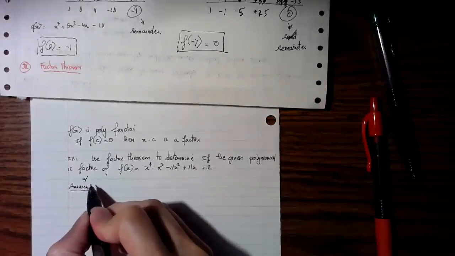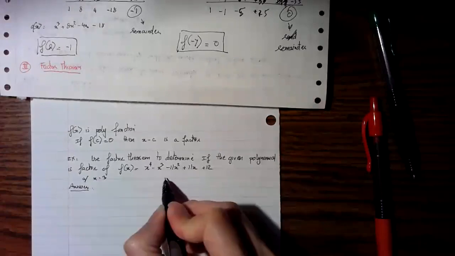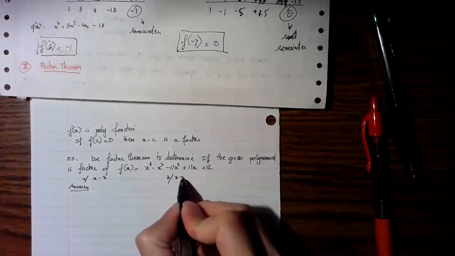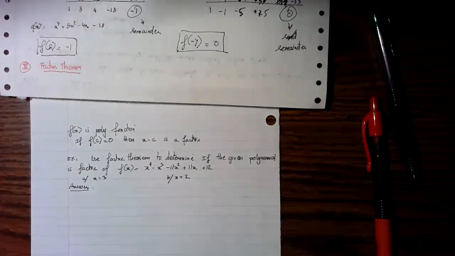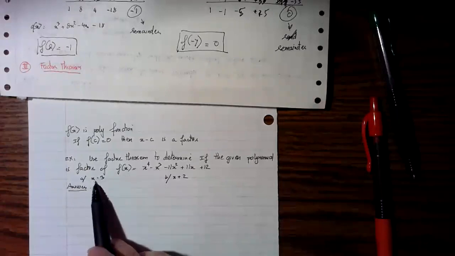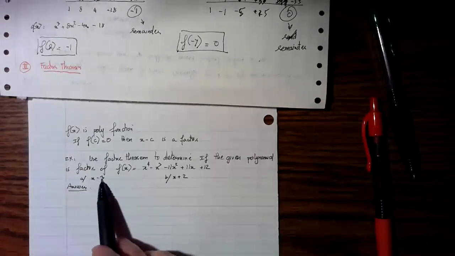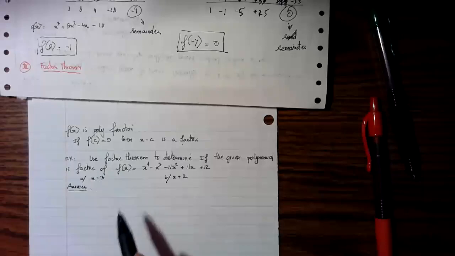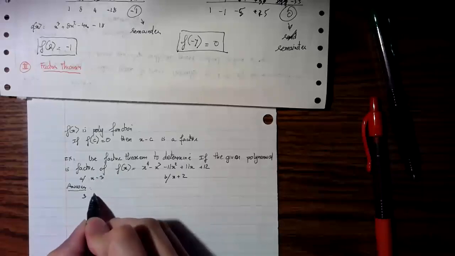The first polynomial is x minus 3, and the second one is x plus 2. So they ask you to check if x minus 3 is a factor or not. If it is a factor, it means that f of 3 must be 0. But how do we show f of 3 equals 0? We just do synthetic division.